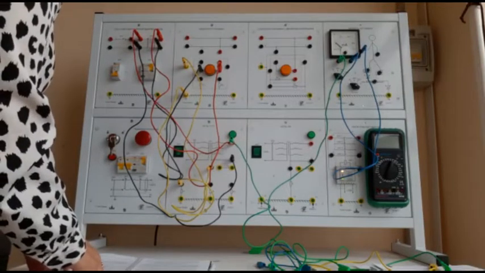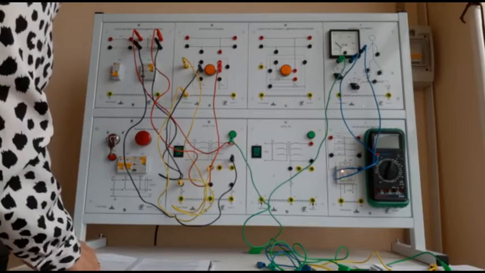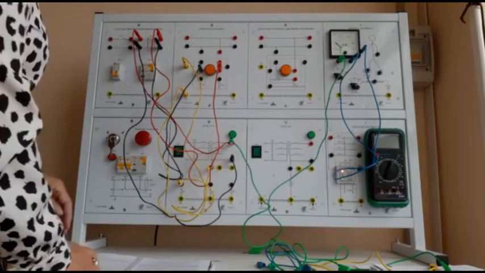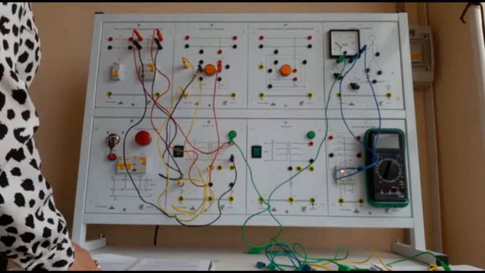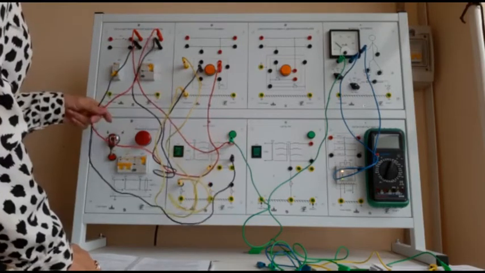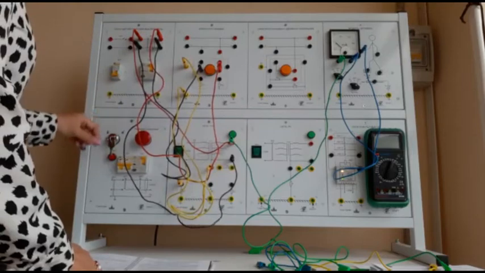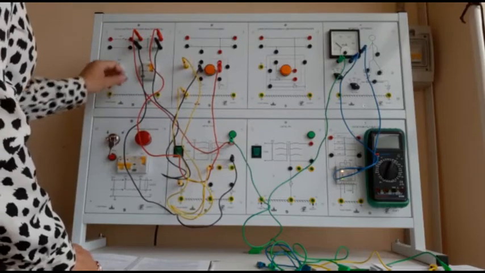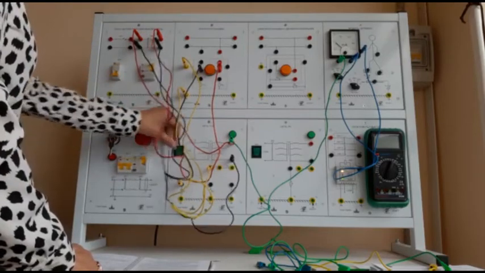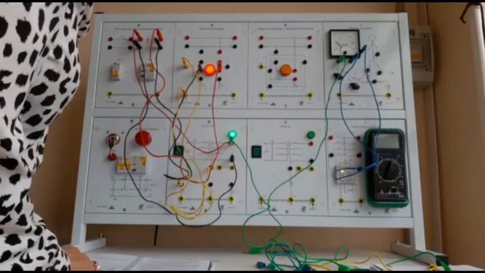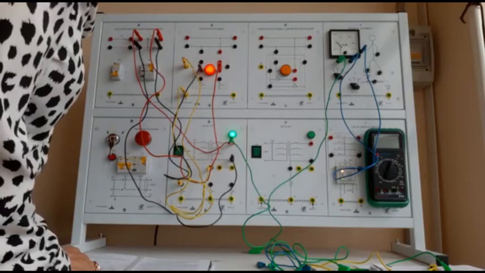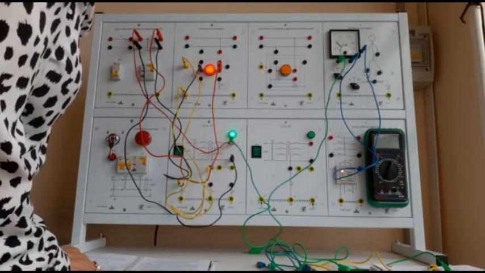And we will see the changes in the amp meter after we turn it on. So we check the correctness of the circuit. Now we see the rise in current. It's about 13 amps.